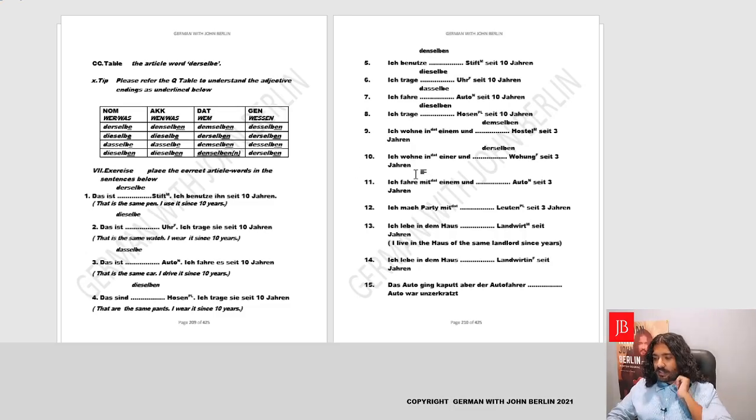I drive with one and the same car since 3 years. Again, we'll go to the basically preposition mit. We all know it's dative, and car is Neutrum, pardon me. So we'll go to dative Neutrum, demselben. We'll write it here, ich fahre mit demselben Auto seit 3 Jahren. Fantastic. I do party with the same people since 3 years. Yes. So again, dem, der, dem, den. It's plural, so denselben. So ich mache Party mit denselben Leuten with an extra N here, which belongs to the article. Yeah. Seit 3 Jahren, dative plural.